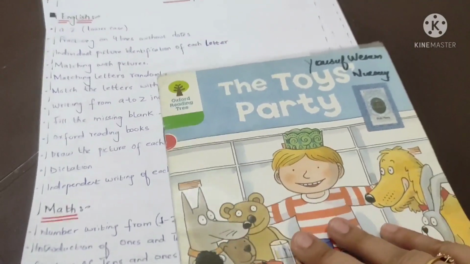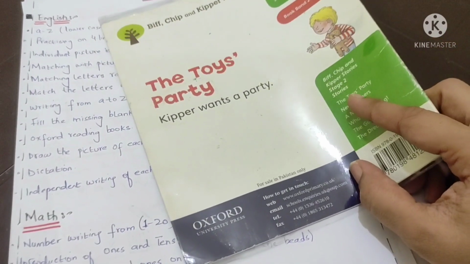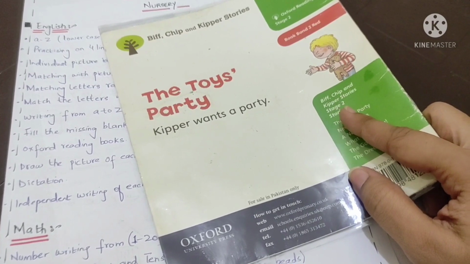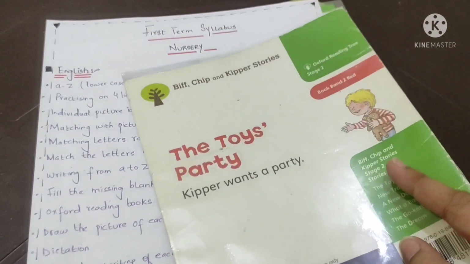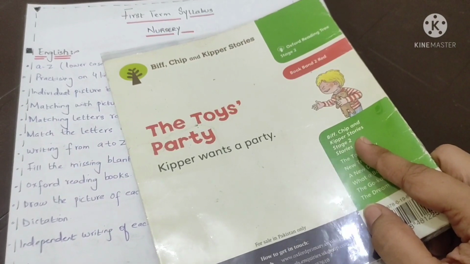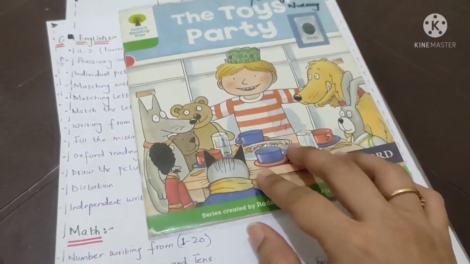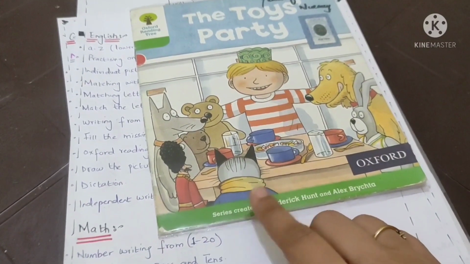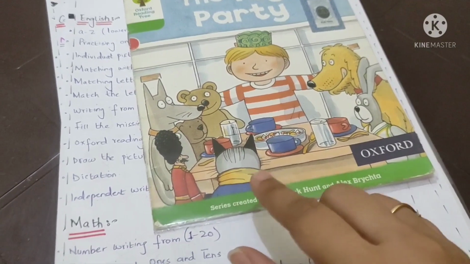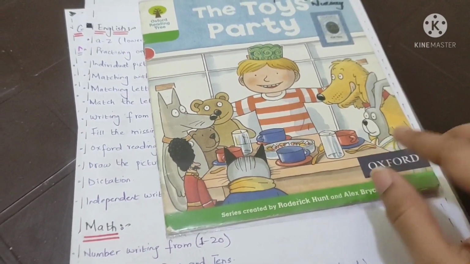Okay, so in nursery they go with stage 2. There are a lot of stages mentioned here, so you can know which stage they are learning. In pre-nursery they were going with stage 1. These are easily available on Oxford stores, and always make sure that you are reading the author of the books, who created the series. Make sure you are introducing that in the beginning of the book.